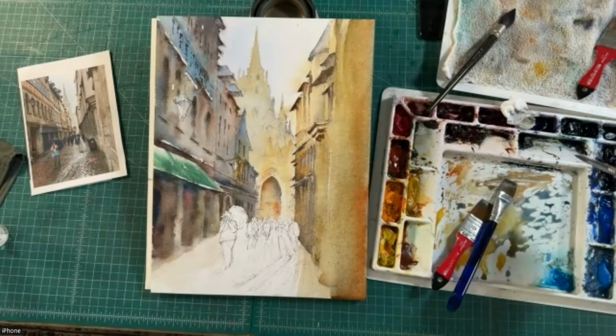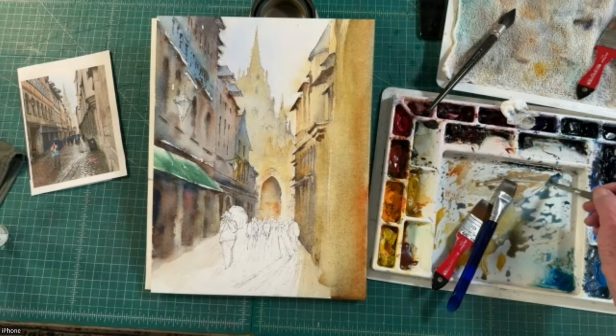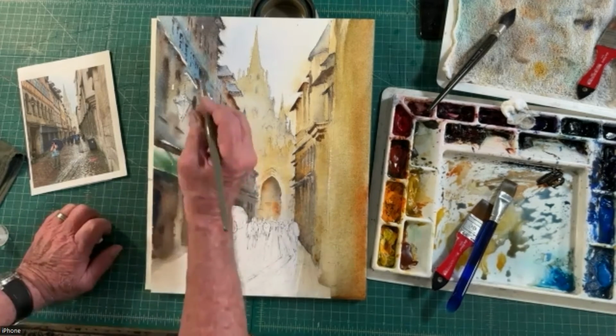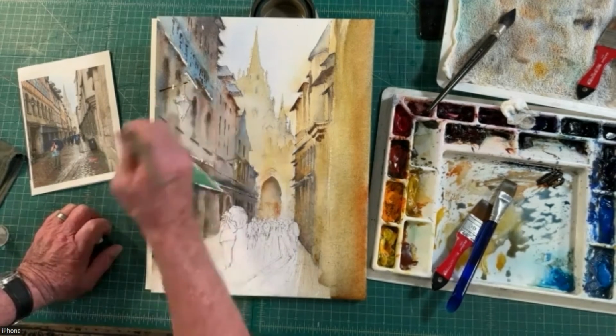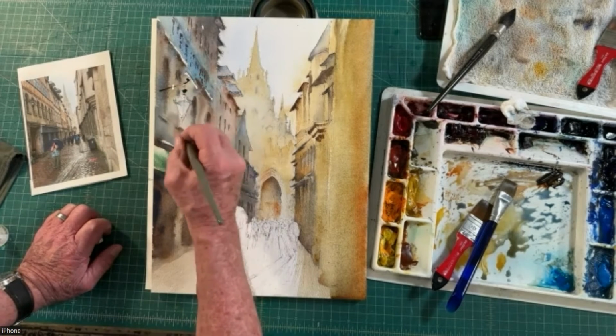But then I'll take maybe a little bit of Payne's gray, some royal blue, some burnt orange, and get a really nice black. And using the tip of my brush, I can come out and just put a couple of details on here.